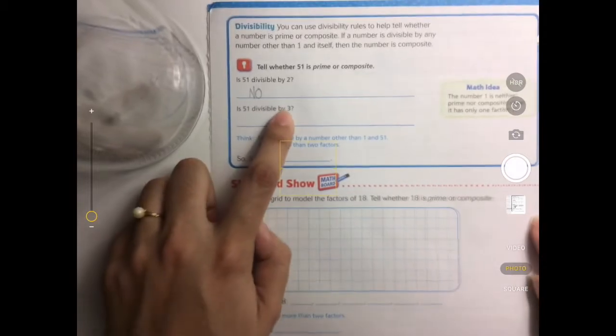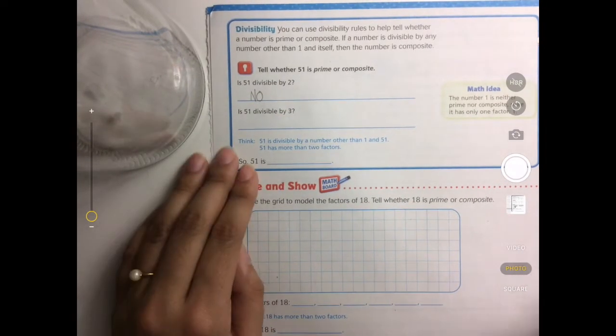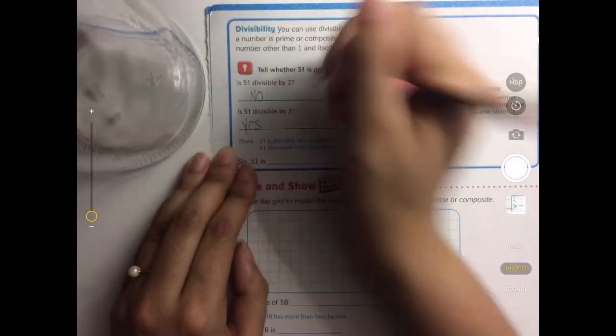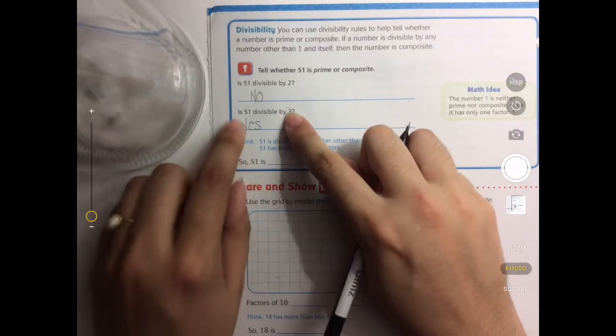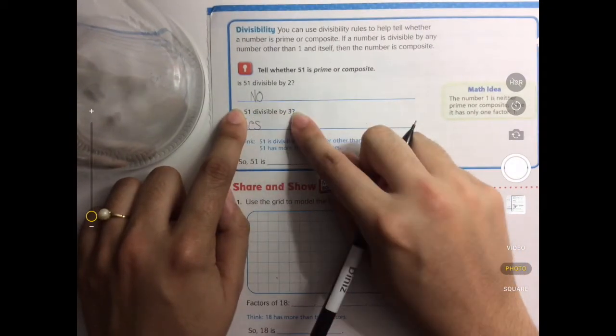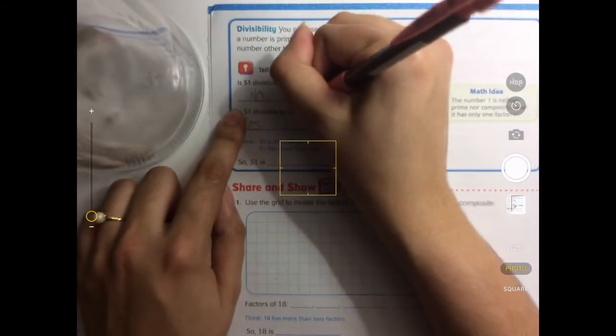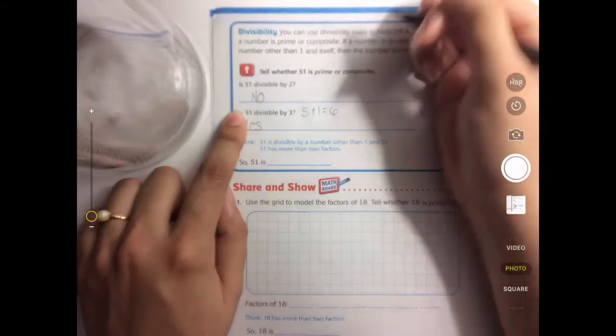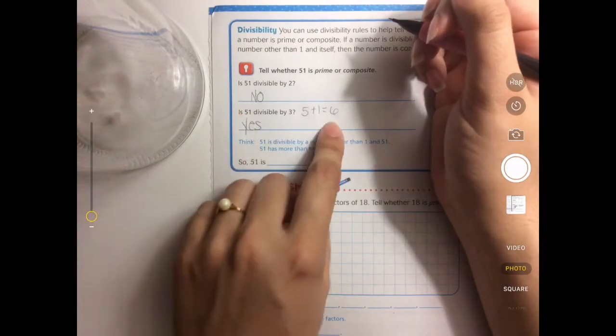But is 51 divisible by 3? Yes, it is. Because the rule for divisibility by 3 is if you add the digits and 3 can go into it. So 5 plus 1 equals 6. And 6 is divisible by 3. 3 can go into 6. So that makes it divisible.